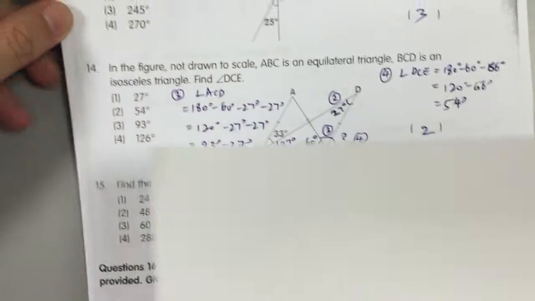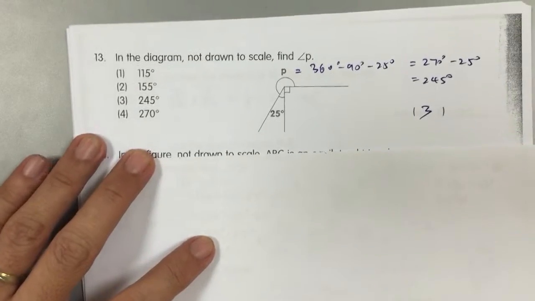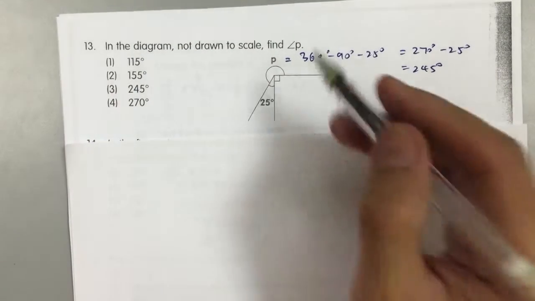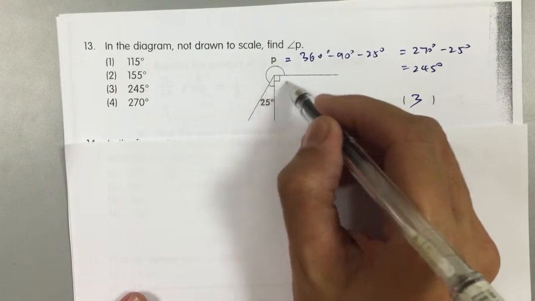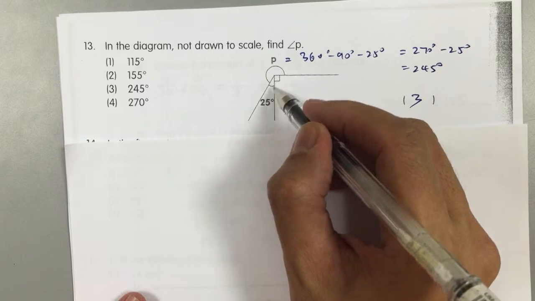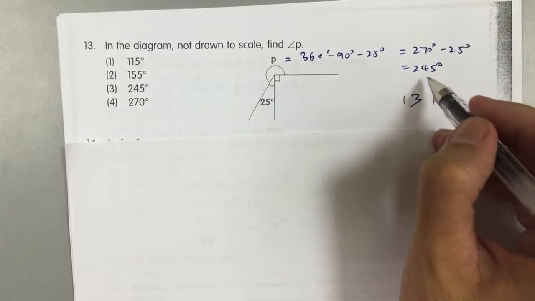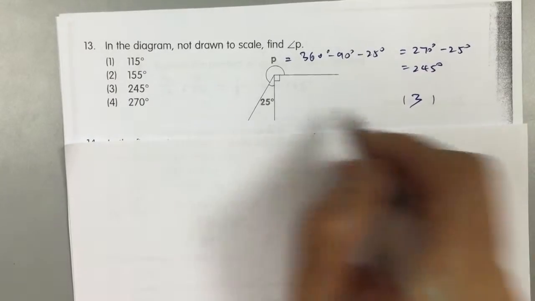Grade 13. Question 13. In the diagram not drawn to scale, find angle P. This is angle at the point. Angle P is 360 subtract 90 subtract 25. We got 245 degrees. Answer part 3.